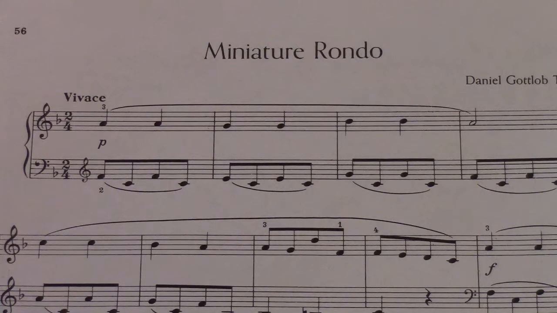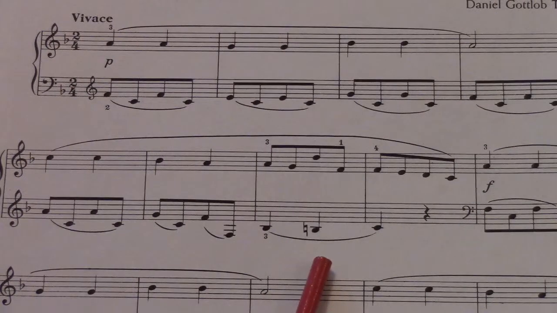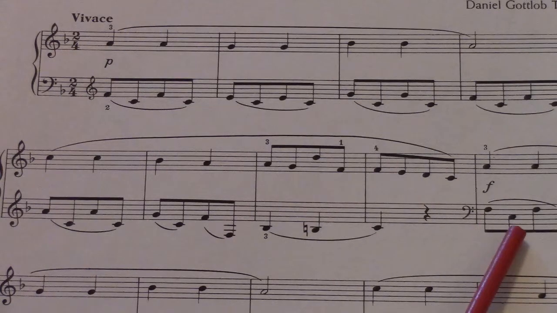In measure 7, in the second phrase, second line, you see the B natural. Think about this. Are you modulating to C, or is it just a passing tone? Looks to be just a passing tone because at the beginning of the third phrase, you're back in F.